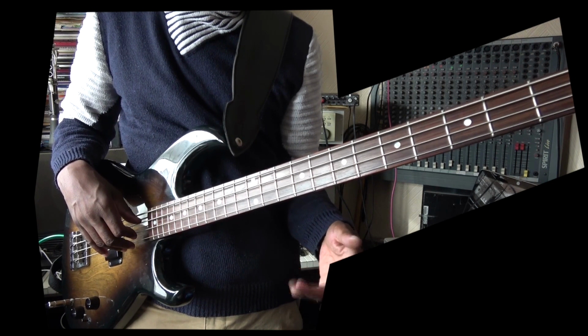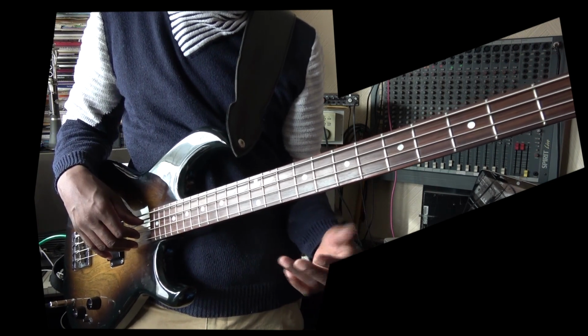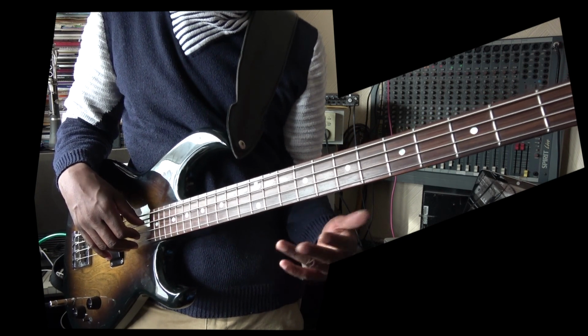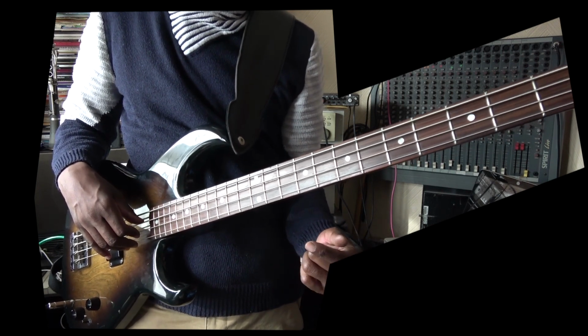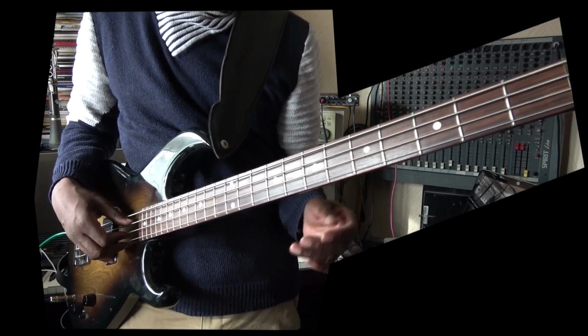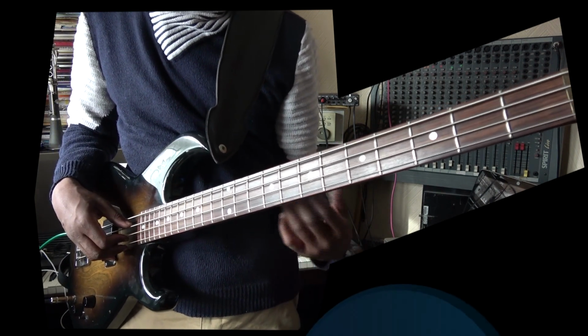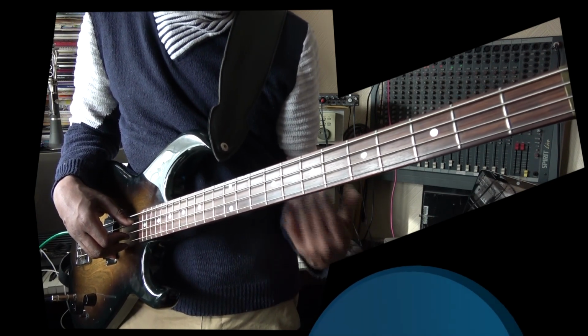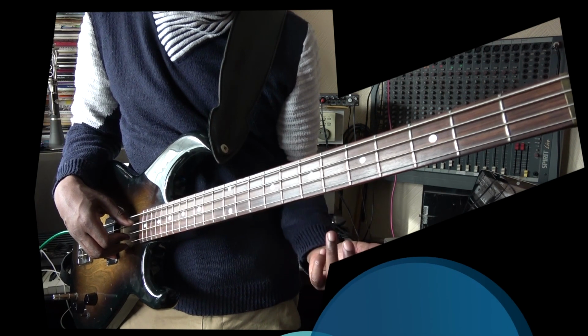For the D string and G string, it's just a case of remembering the division of notes of the scale. For example, the division of notes for the major scale is a tone, then another tone, then a semitone, then a tone, another tone, and another tone, and then a semitone.